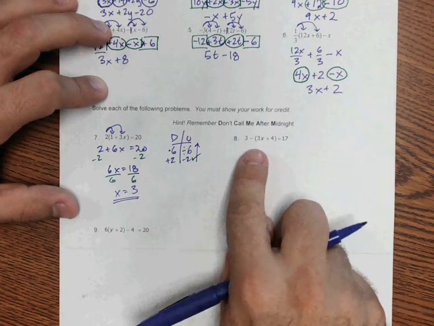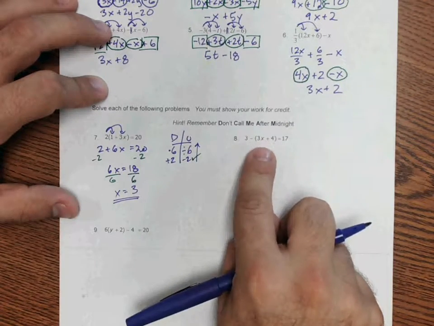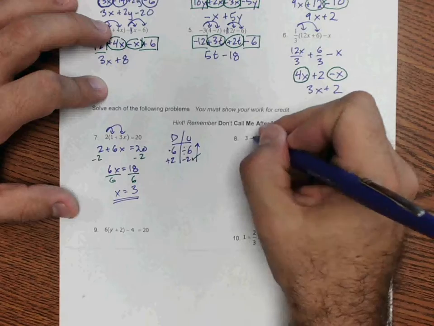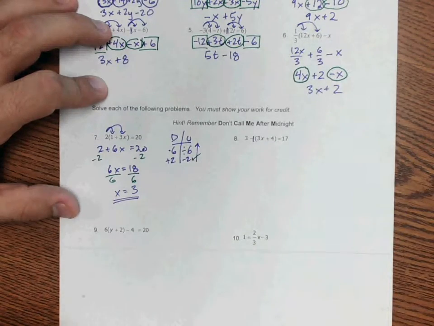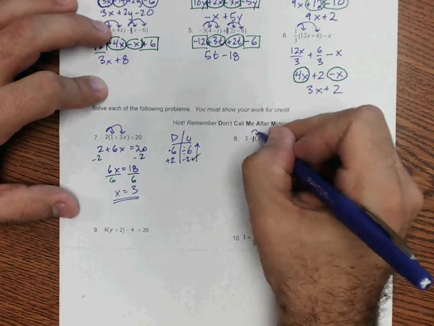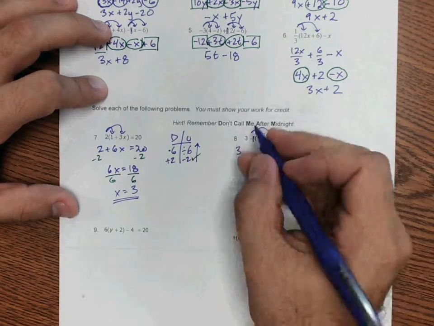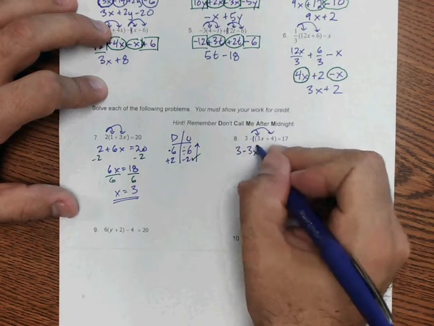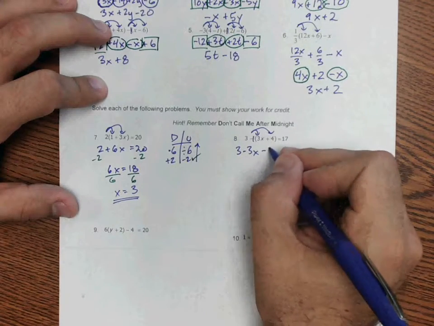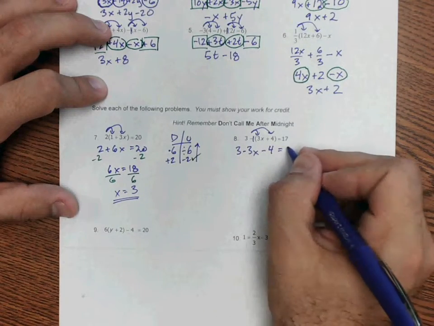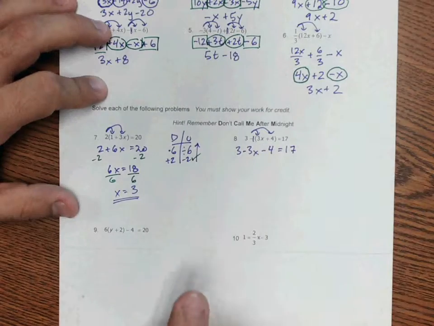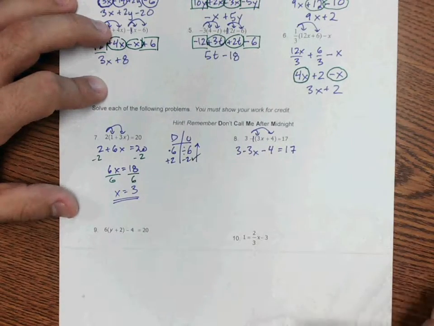Next step, I've got a 3 and then a minus sign and some parentheses. Well, I'm going to go ahead and put a 1 in front of those parentheses so I can distribute this properly. Okay, the 3 has nothing to distribute. Negative 1 times 3x is negative 3x. Negative 1 times positive 4 is negative 4. And then we have an equals 17.